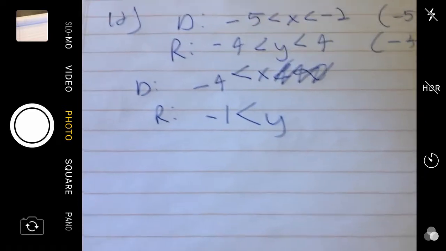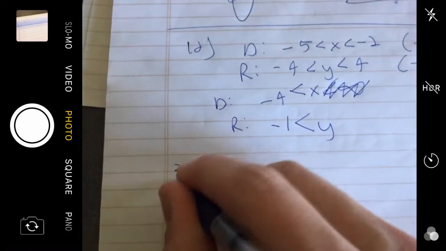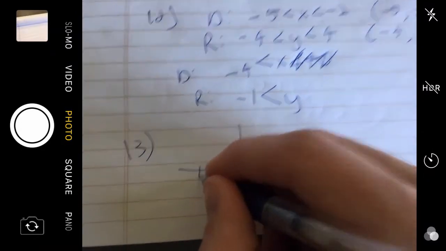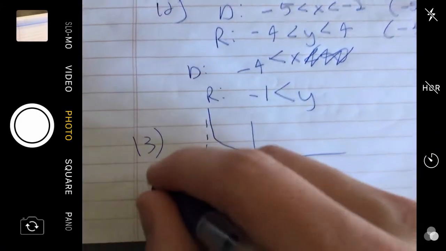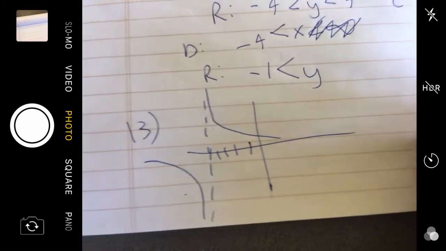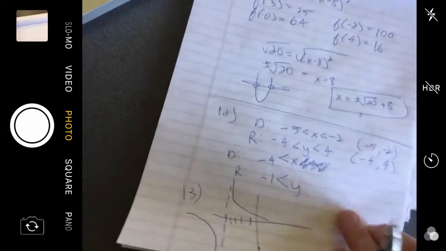And let's go on. 13. I mean, you're just sketching. It's a hyperbolic function with a vertical asymptote here. Which kind of looks like that. You know, just do it in the calculator and make a table. You know, have Desmos make a table for you. Pretty simple. 14.